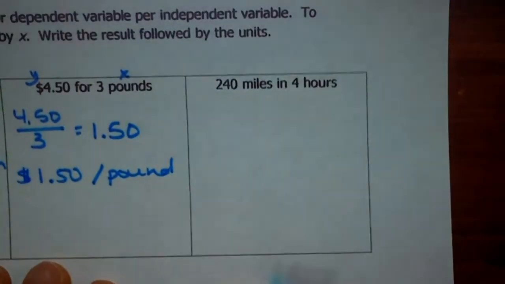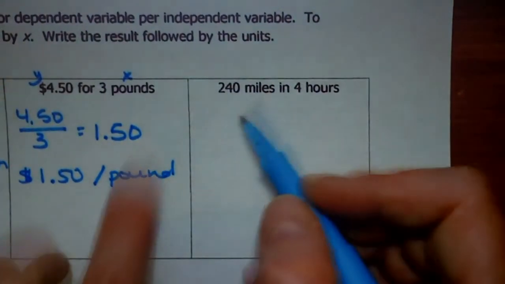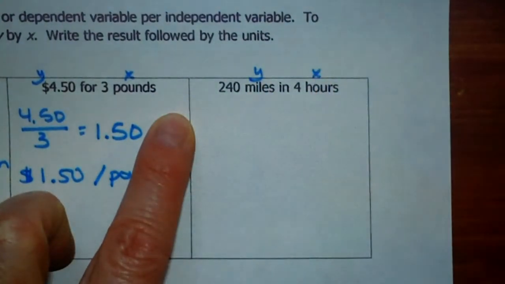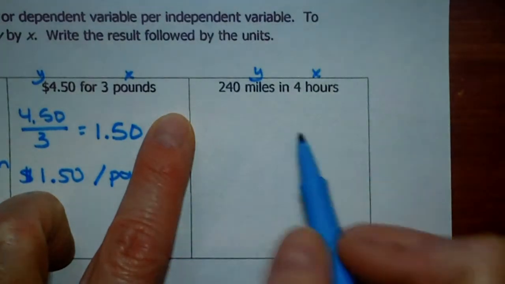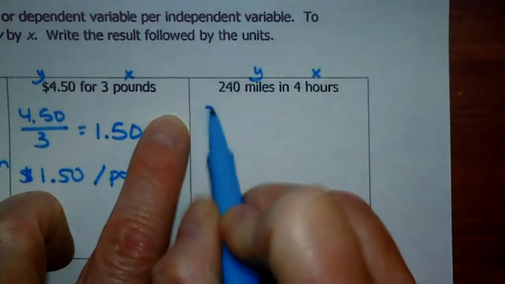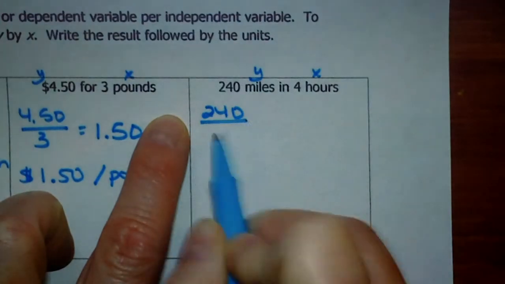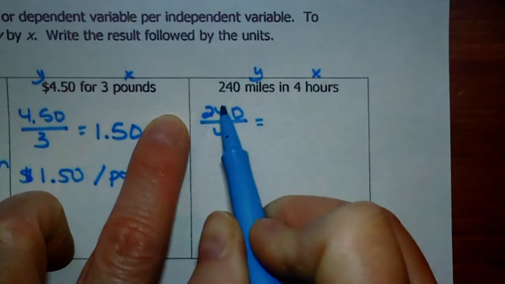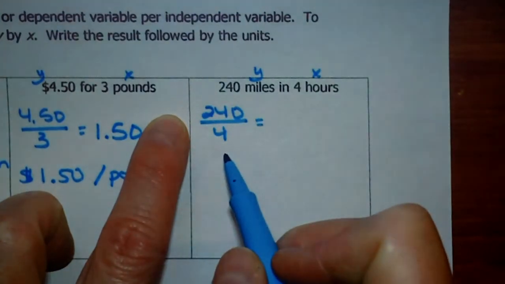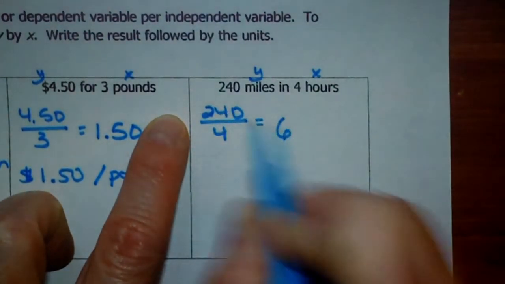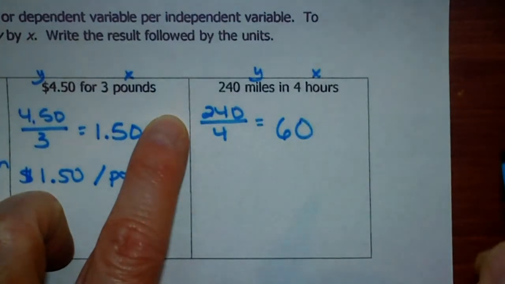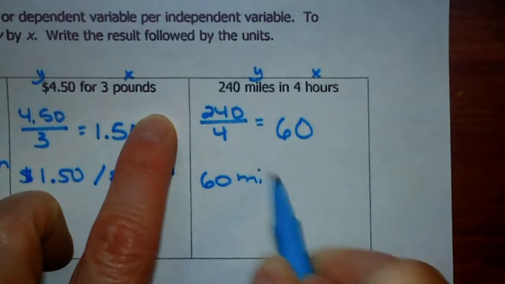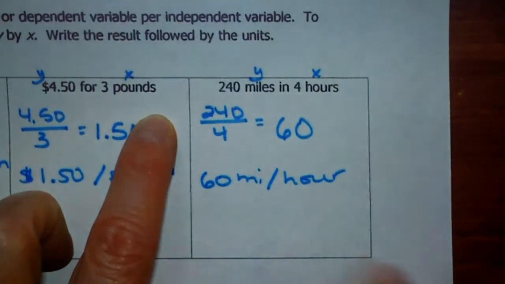All right, next one I have 240 miles in 4 hours. So I'm looking for miles per hour. That means miles are my y, hours are my x. We're supposed to divide the y by the x to figure out the unit rate. So 240 divided by 4 is how we'd figure out the miles per the hours. And when you take 240 divided by 4, 4 goes into 24 6 times, and we've got that 0, we get 60. And now 60 what? 60 y per x, 60 miles per hour.